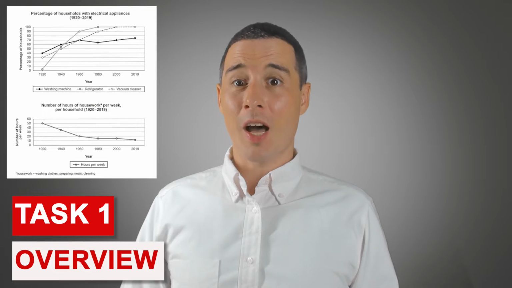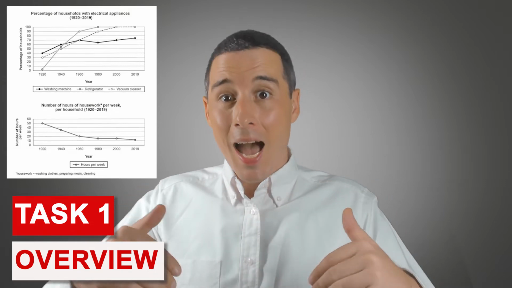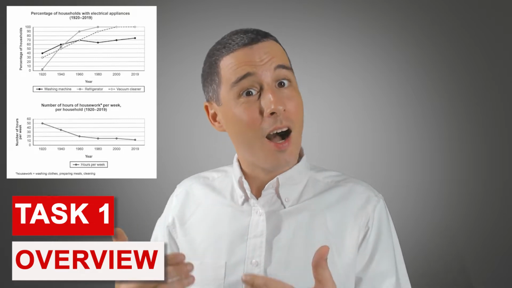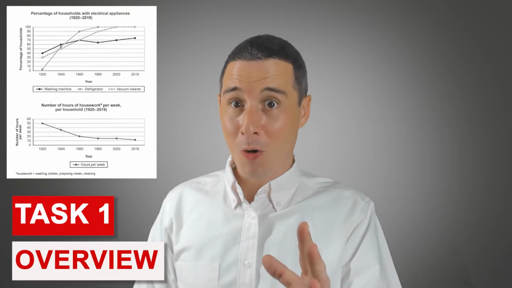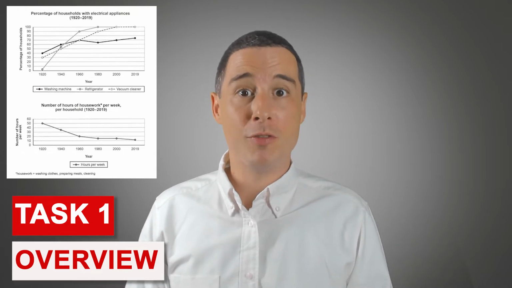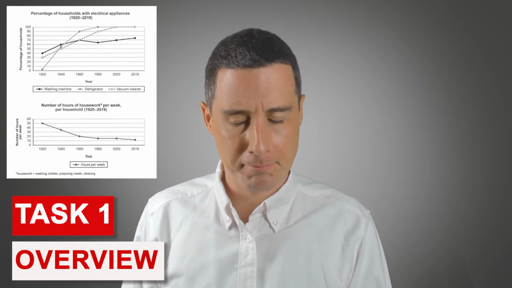Also, it follows a nice kind of logical structure in the paragraphing, in that we start with nice simple paragraphs and we're gradually getting more complex, because the paragraphs we're writing after the overview are going to be more complex. They involve the details of the graph, more specific information that we'll have to be comparing. But more of that in the video after this. We want to focus on the overview in this video and how we're going to write that.